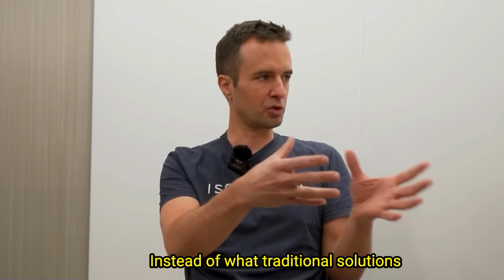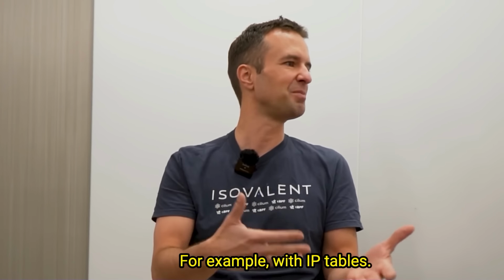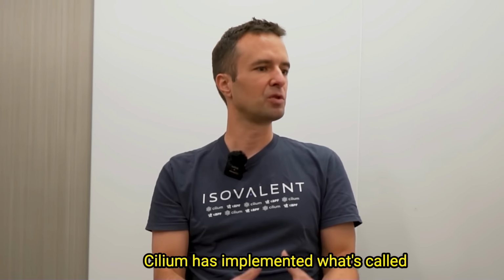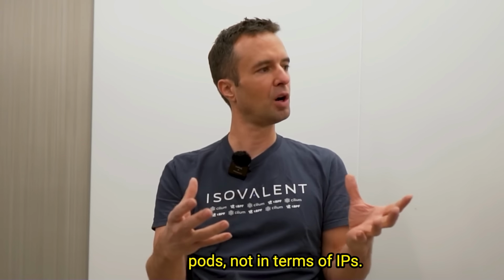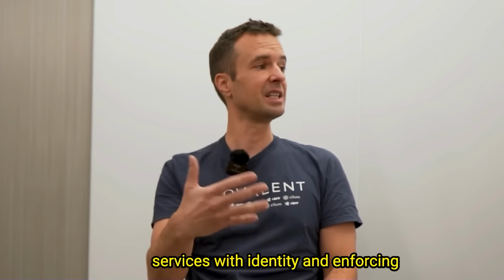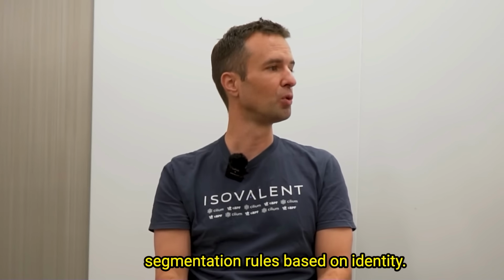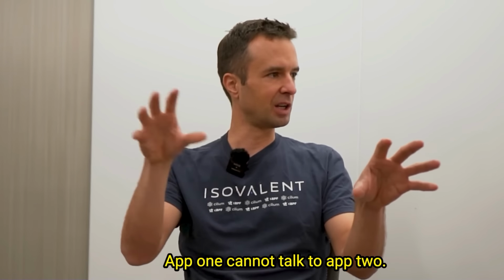Instead of what traditional solutions would do, which is match on IP addresses, for example with iptables, Cilium has implemented what's called an identity-based mechanism to enforce. So we're thinking about pods not in terms of IPs. We're thinking about them in terms of services with identity and enforcing segmentation rules based on identity. That's pillar one, segmentation. App one cannot talk to app two.